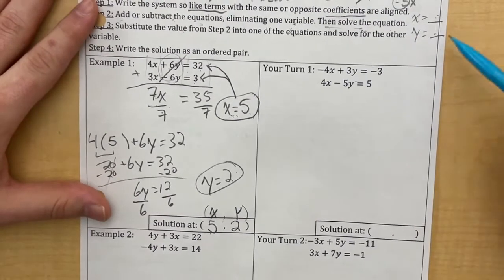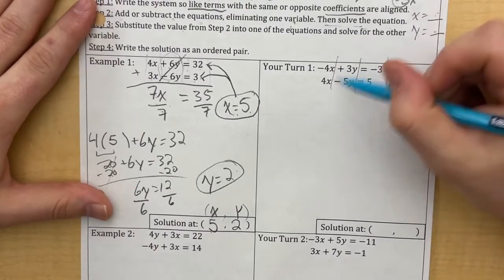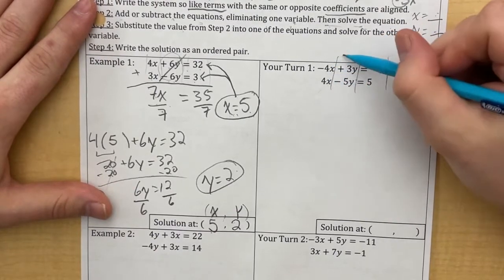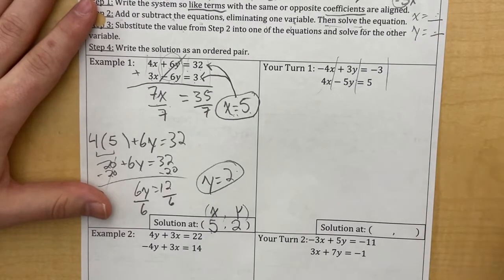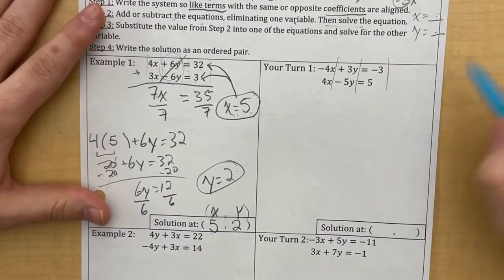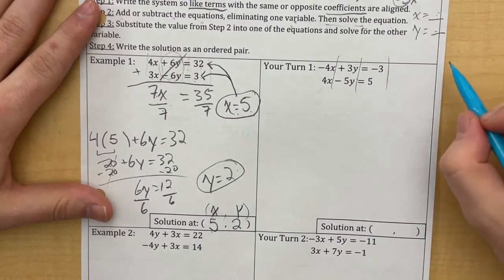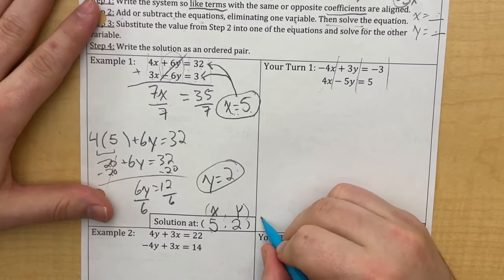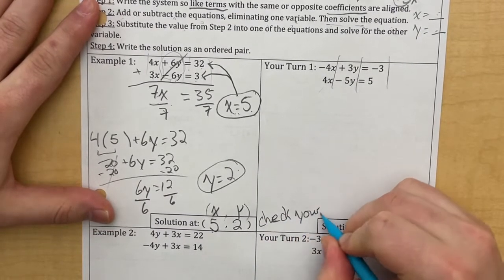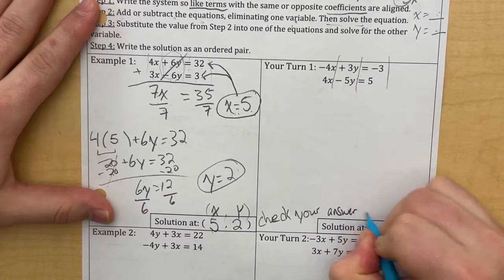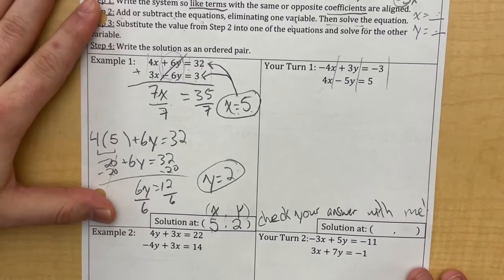In your turn number 1, again, make sure you're seeing how these are already lined up. So all you have to do is just combine these together. Our x's would cancel out, and make sure you're using those positive and negative integers carefully. So again, if you need to, use a number line first, so that way you can see what you end up with. So again, check your answer with me.